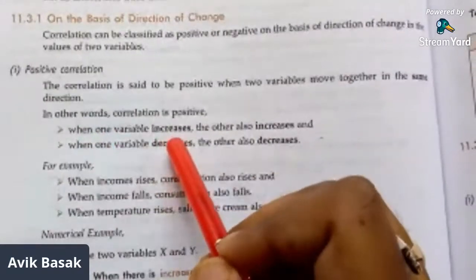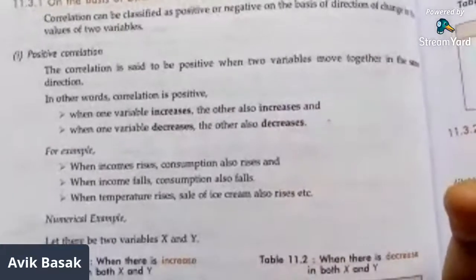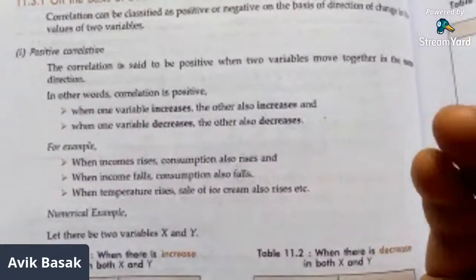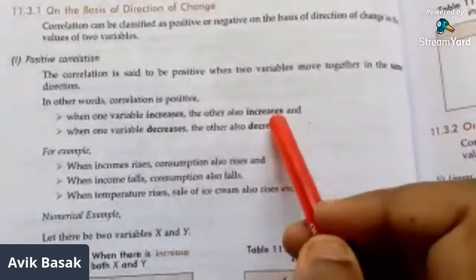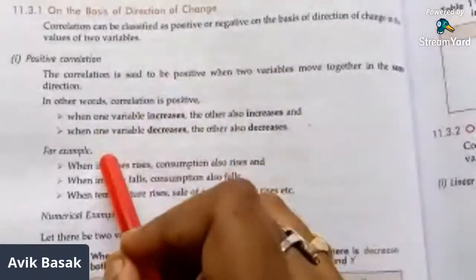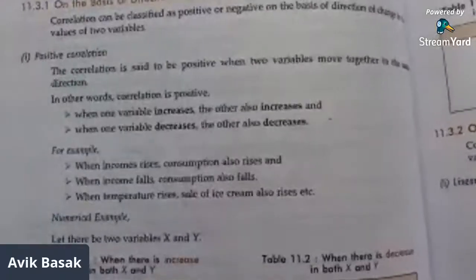When one variable increases and the other decreases means one will decrease and the other will increase. When one variable increases, the other variable also increases, and when one variable decreases, the other variable also decreases. Means both will be behaving the same way. That is known as positive correlation.